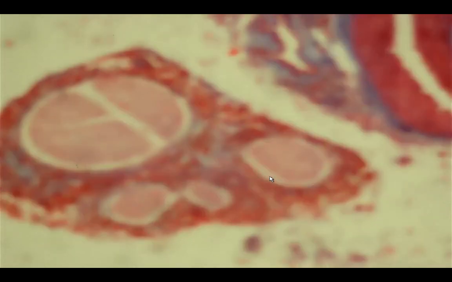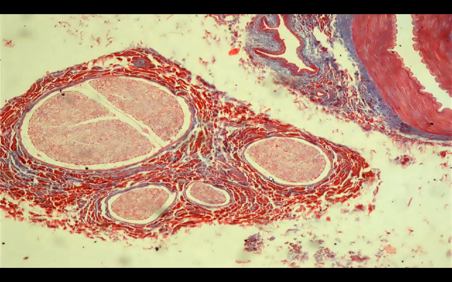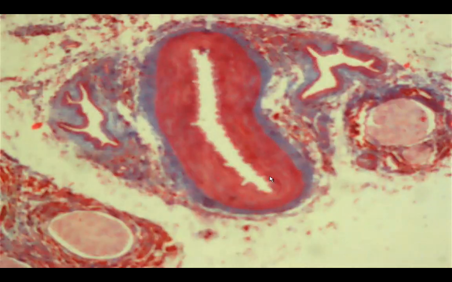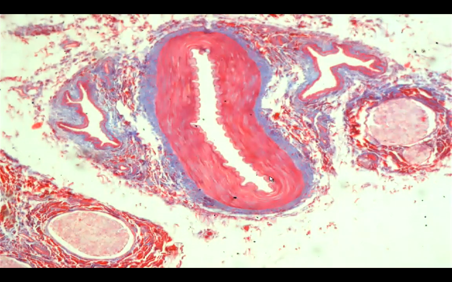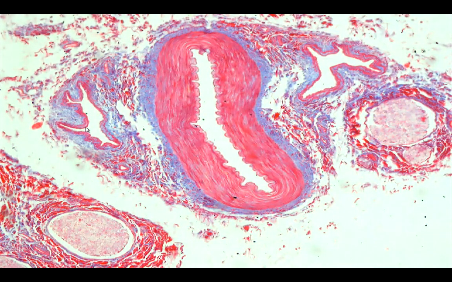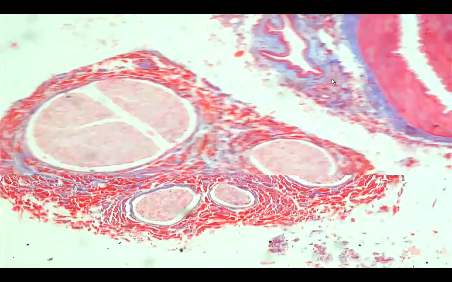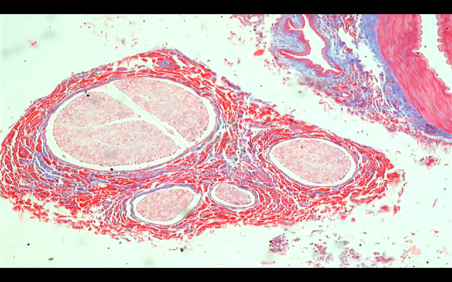Okay. Now we go to, so I think this would be the neurovascular bundles. So for the neurovascular bundles, it simply would show to us the presence of the artery. This would be the vein, and you can see the presence of these peripheral nerves.